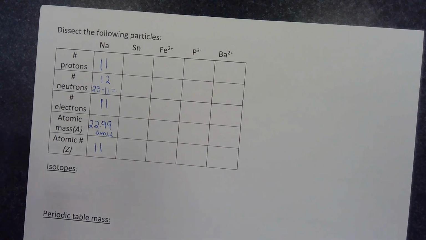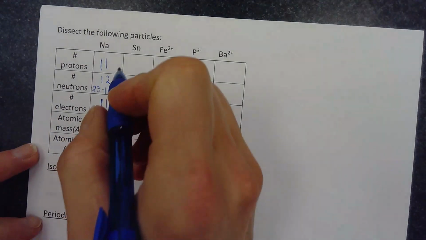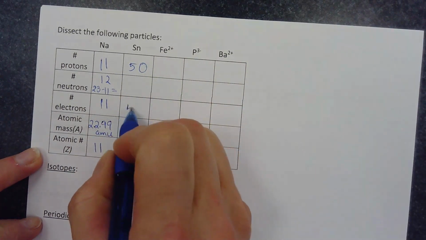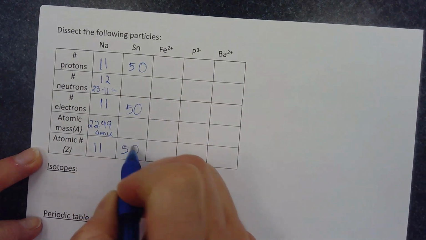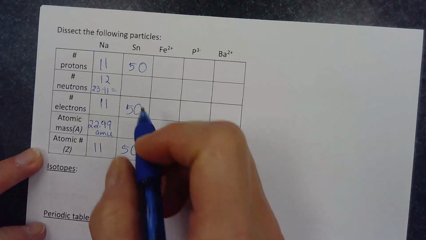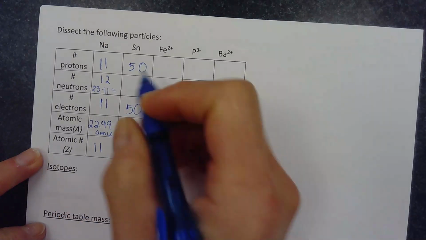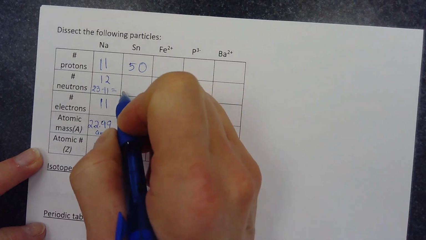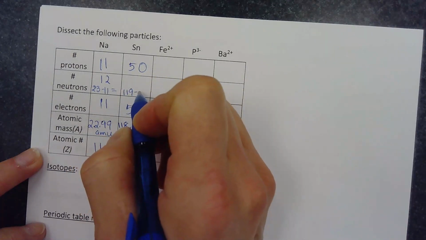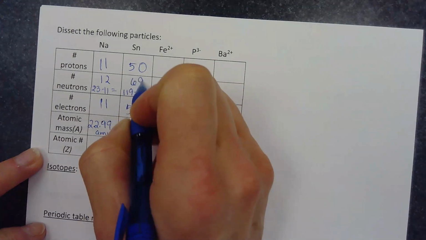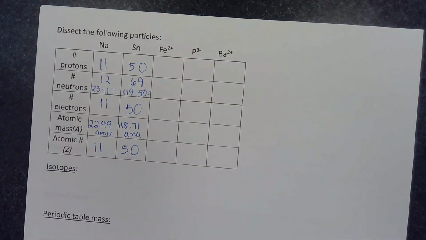All right, what do you find for the protons for tin? 50. What else is 50? What else? All right, what is the mass? 118.71 AMU. And then how do we get neutrons? 119 minus 50 equals what? 69. Yes or no? Everybody with me?